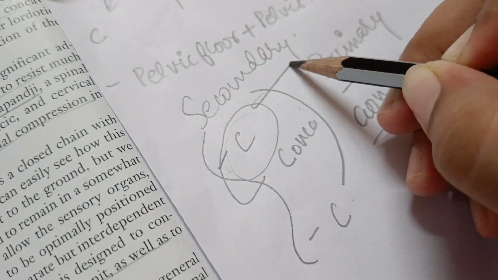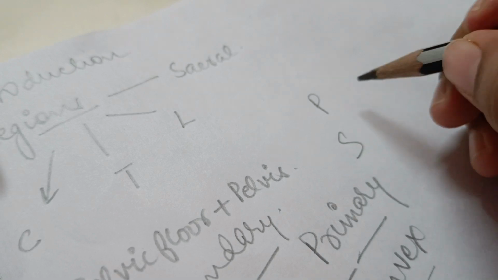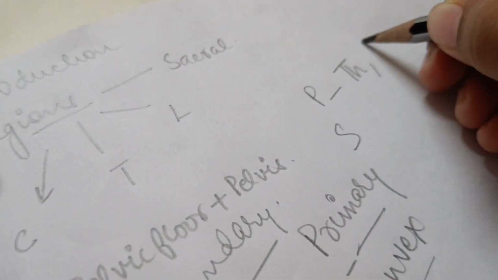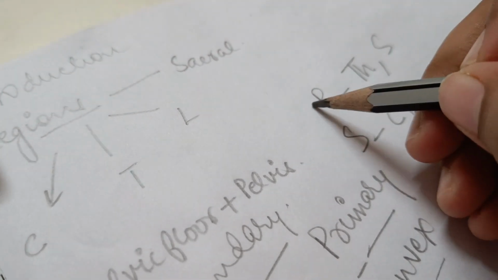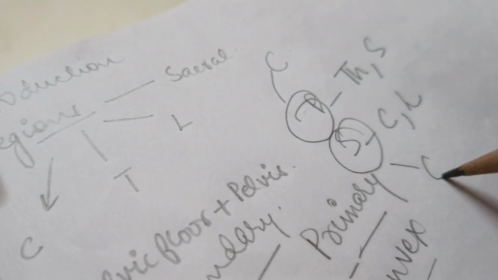So this is an important Viva question. The examiner can ask you to name the primary curves and the secondary curves. So the primary curves include the thoracic curve and the sacral curve. And the secondary curve includes the cervical and the lumbar. Primary curves, they are convex posteriorly and secondary curves, they are concave posteriorly.